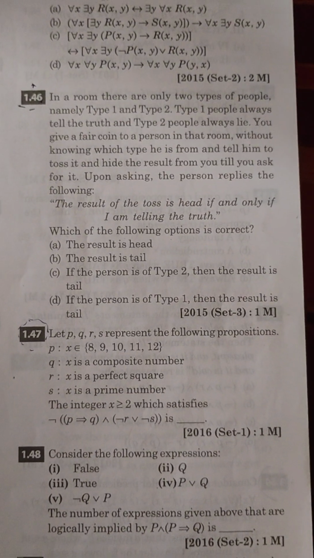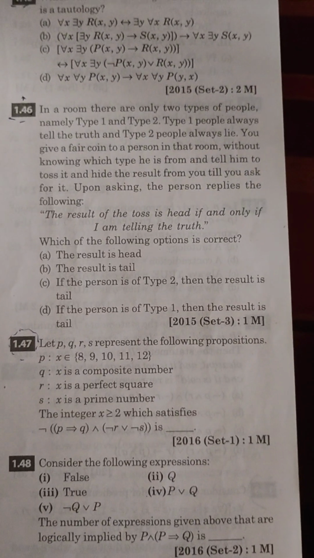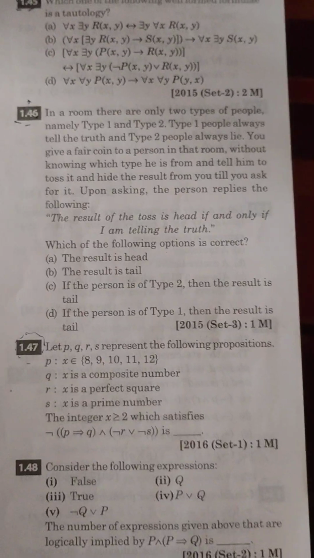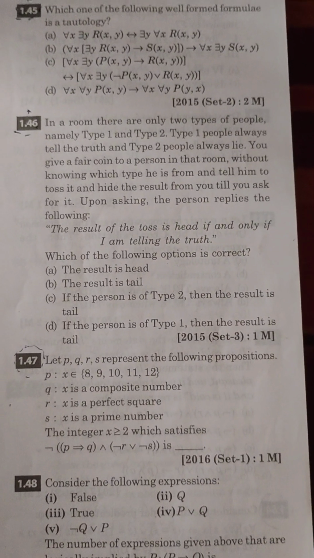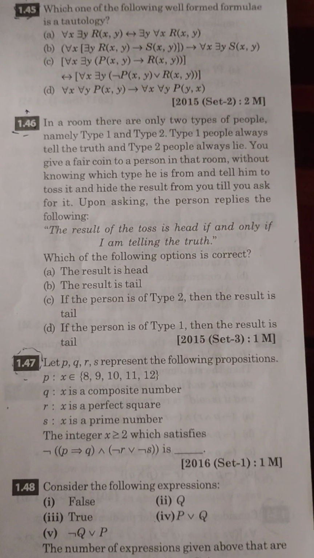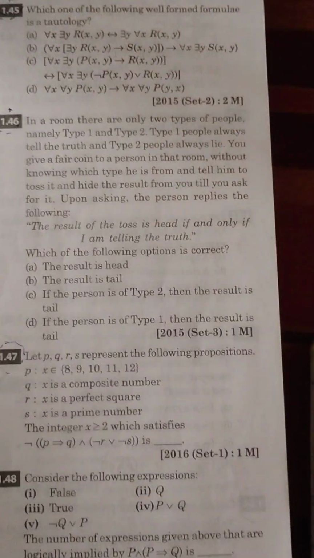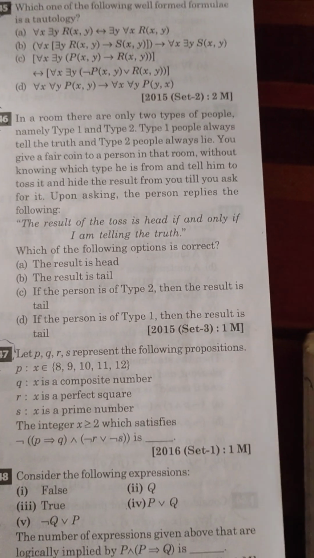Let us see this question number 46, 1.46. You can read the question, and now let me attempt to solve this. I think this could be a doubt for many of us, but I have tried to solve it and I made one concept. I'll try to say it here. Let us see.